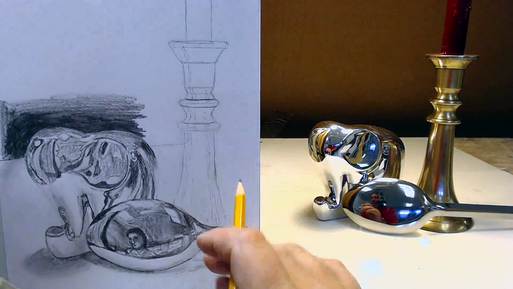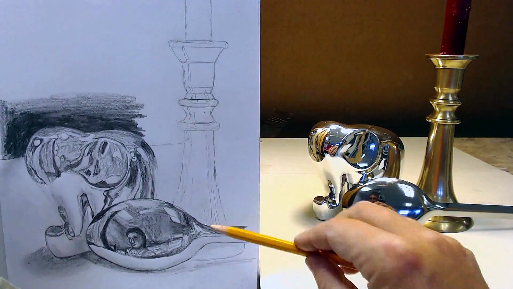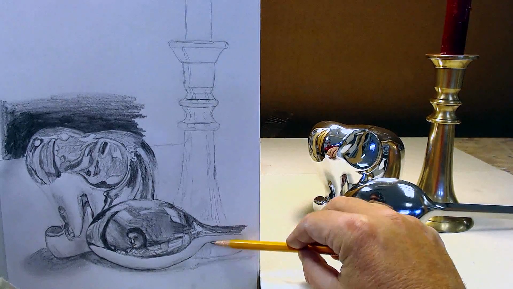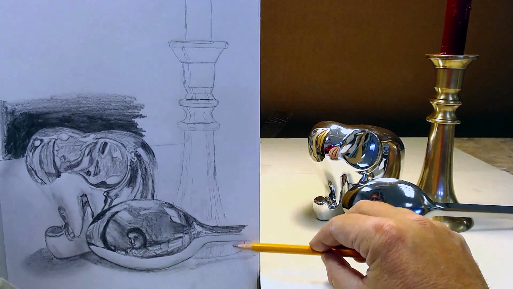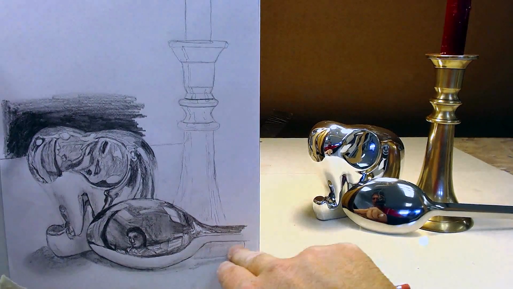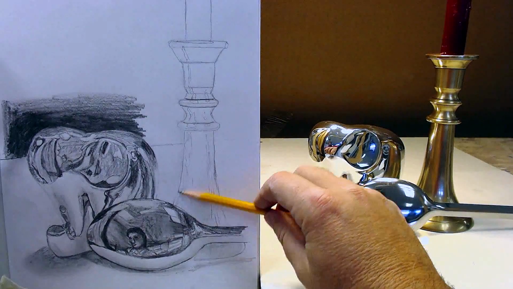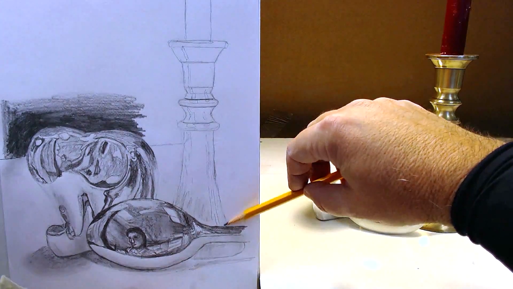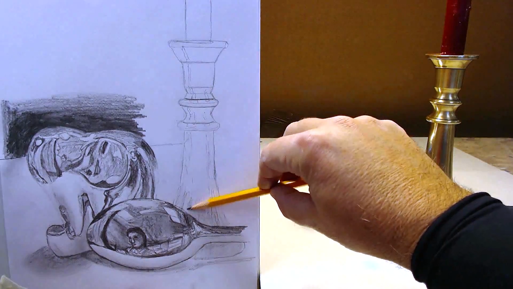Okay, so now finally the candle holder here. It has a darker value overall. So one thing I could do right off the bat is put a little bit of value everywhere. And in doing that, I'm doing a lot of the grunt work just to fill it in.